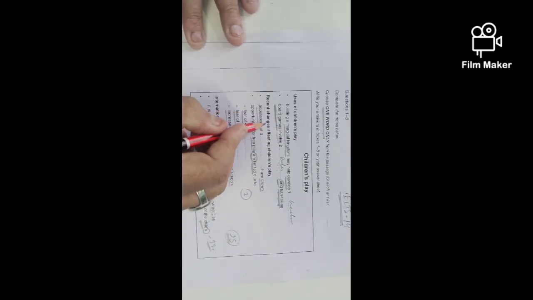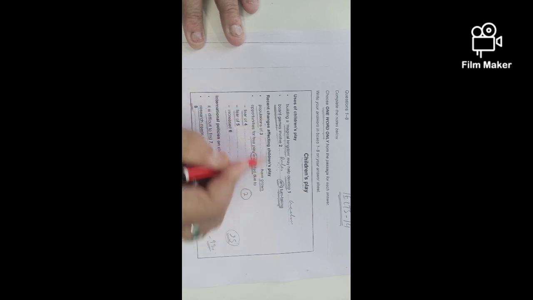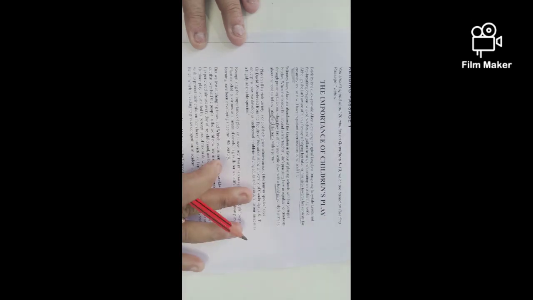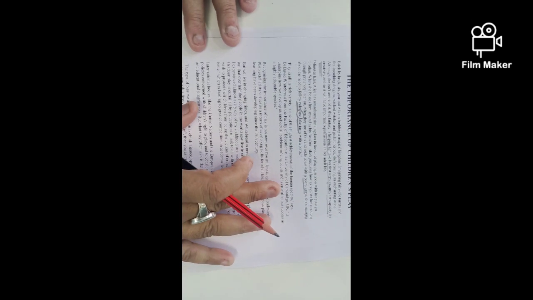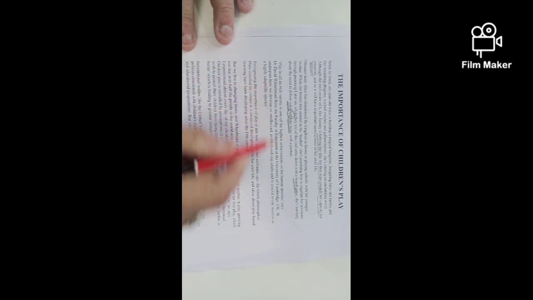Okay. Next question asks about the recent changes affecting children. Recent changes affecting. This is the title they have given, recent changes. So we have to find out where the recent changes have come. Okay, we'll move a little faster.